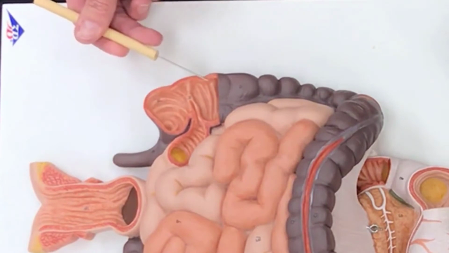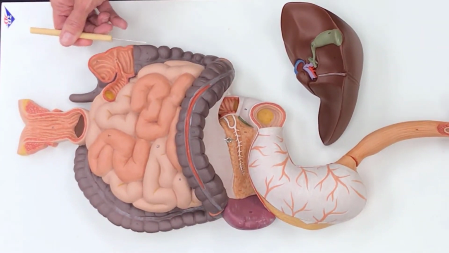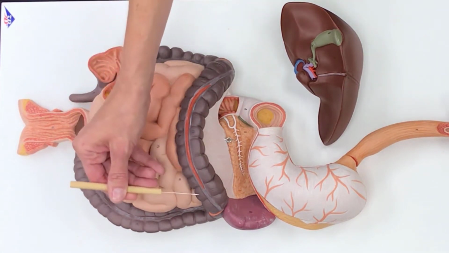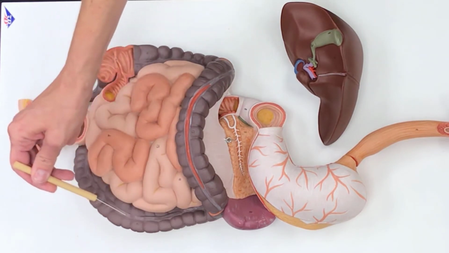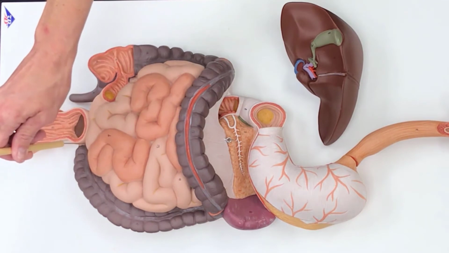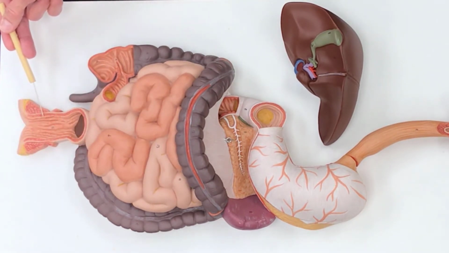This is our cecum, and here's your little appendix thing. Okay, then we go up into the ascending colon, across in the transverse colon, then down in the descending colon, and then we go up the sigmoid and back down the rectum and then out the anus. Okay, so that's GI tract.